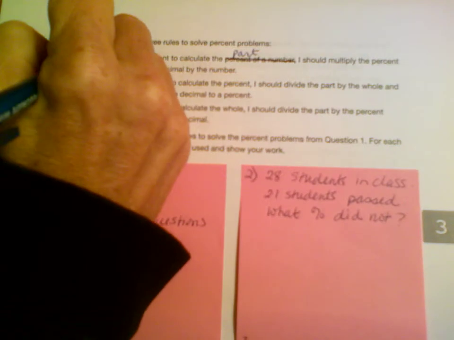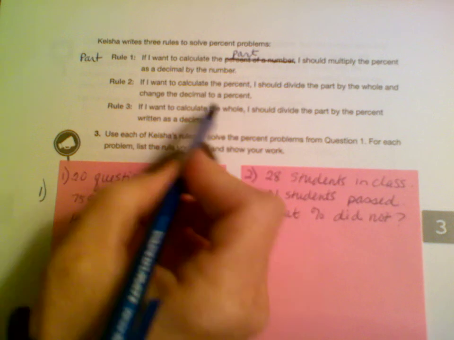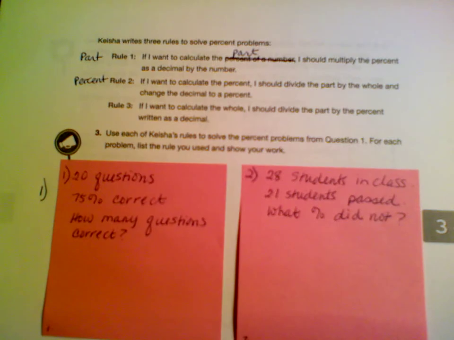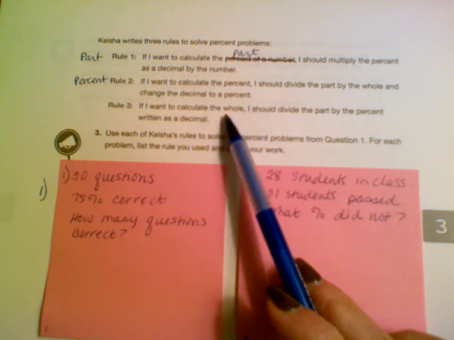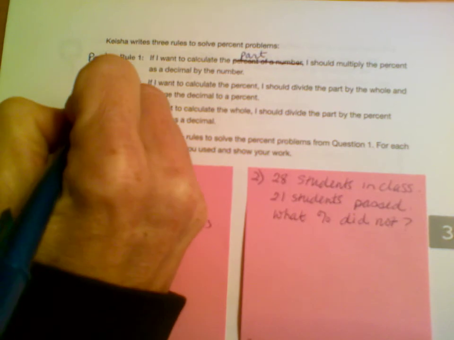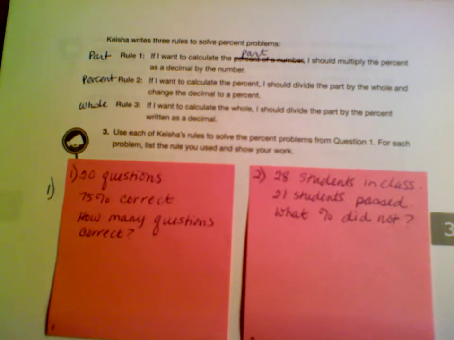So this is for calculating the part. I'm going to actually write part here. And then it says if I want to calculate the percent, so I'm going to write percent here, I should divide the part by the whole and change the decimal to a percent. Rule 3, if I want to calculate the whole, I should divide the part by the percent written as a decimal.